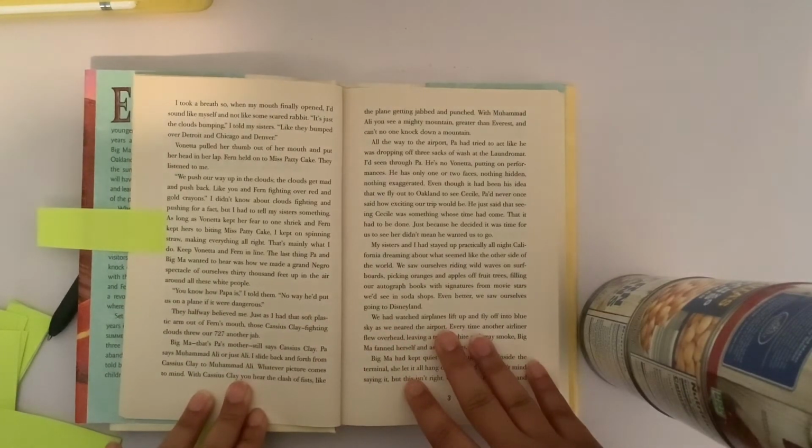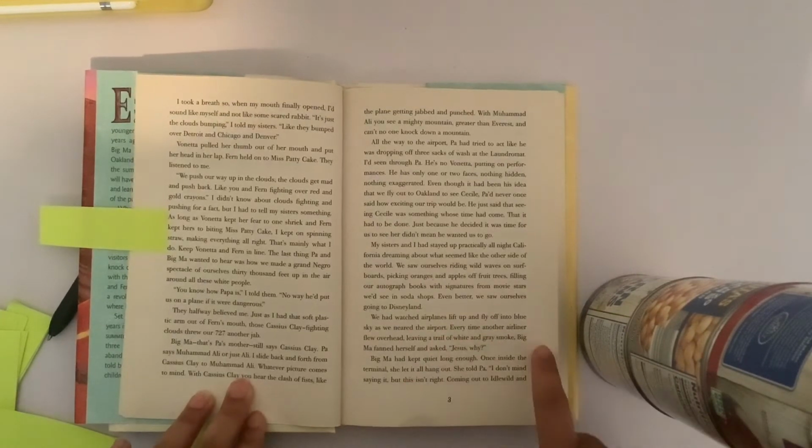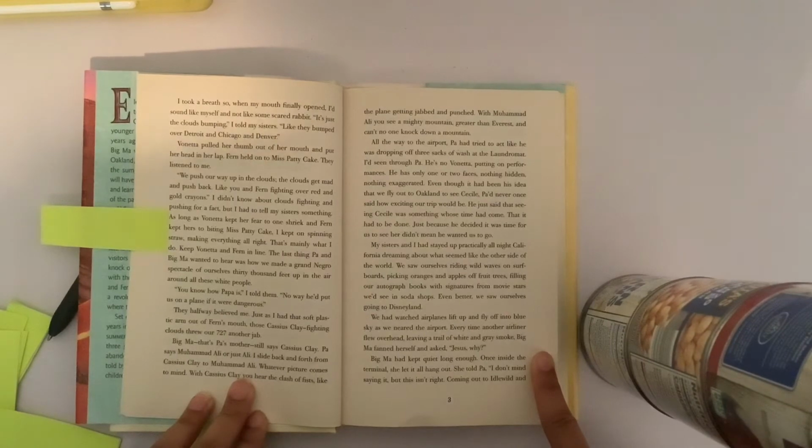That's mainly what I do, keep Vanetta and Fern in line. The last thing Pa and Big Ma wanted to hear about was how we made a grand Negro spectacle of ourselves 30,000 feet up in the air around all these white people. You know how Papa is, I told them. No way he'd put us on a plane if it were dangerous. They halfway believed me. Just as I had that soft plastic arm out of Fern's mouth, those Cassius Clay fighting clouds threw our 727 another jab.